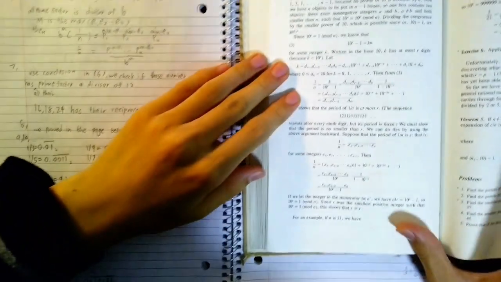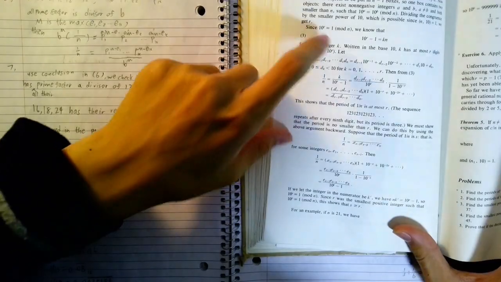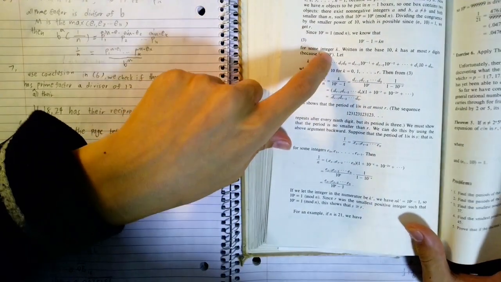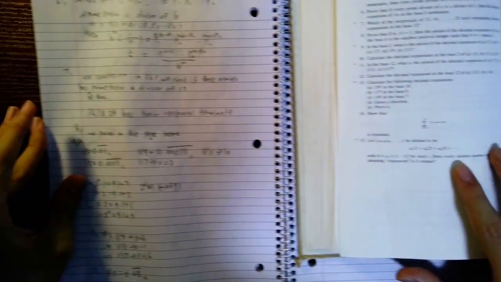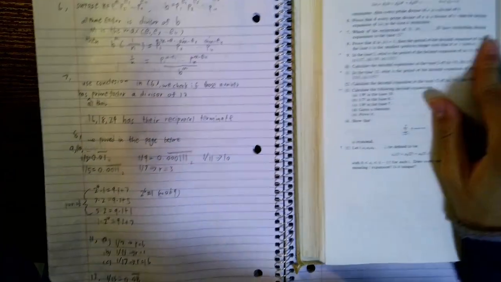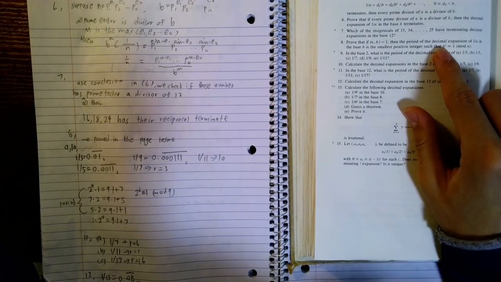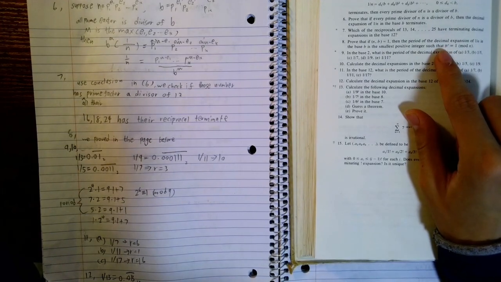And it's just kind of similar to what he did here. We're just going to replace 10 with b, that's it. And we're going to prove that there are at most r digits, and also there are at least r digits, and therefore it has to be exactly r digits. And that's how we get the answer.